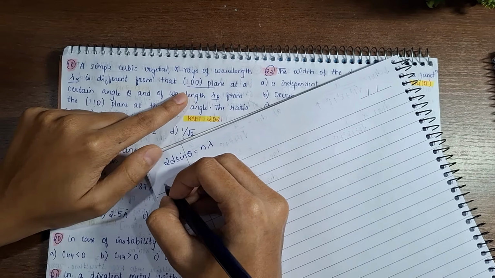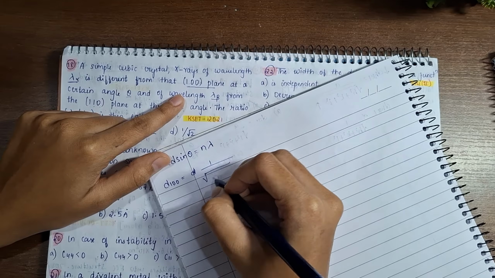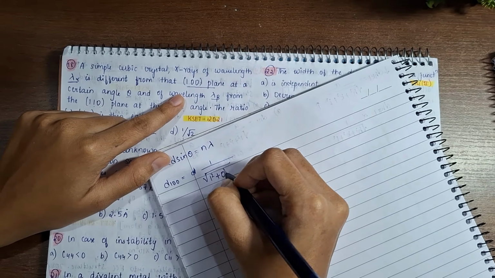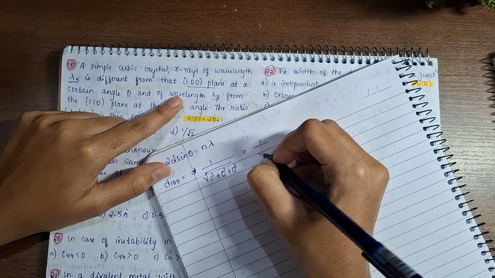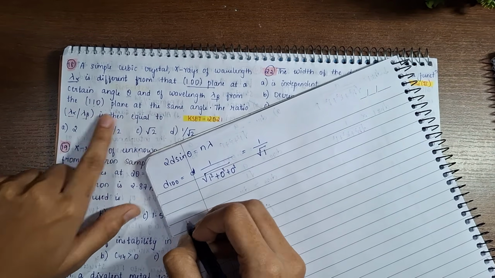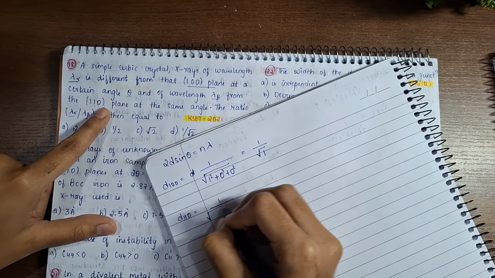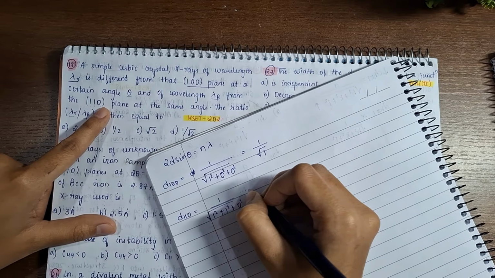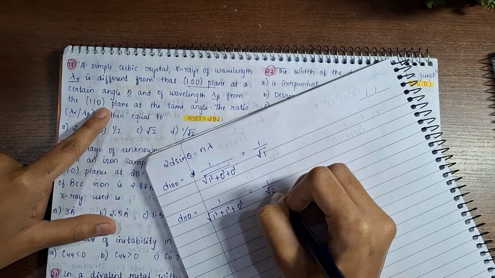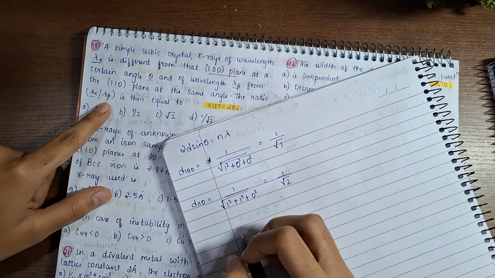Interplanar spacing for 100 plane is 1 divided by root of 1 square plus 0 square plus 0 square, which is 1 by root 1. And for 110 plane, 1 divided by root of 1 square plus 1 square plus 0 square, which is equals to 1 by root 2. So they have asked the ratio of lambda alpha by lambda beta.